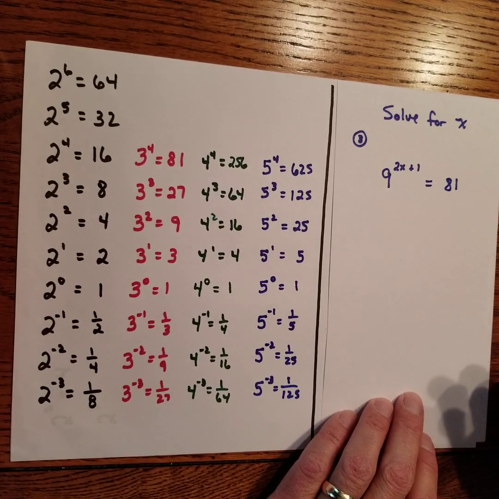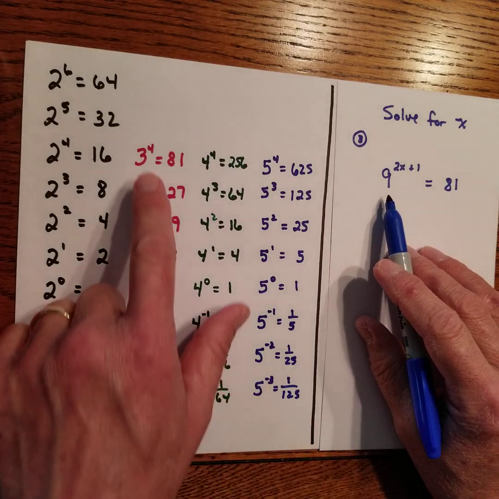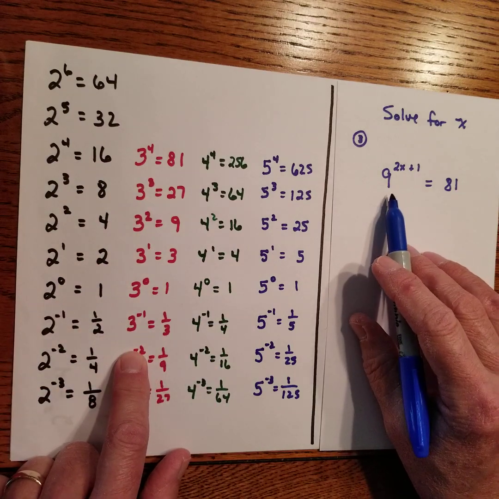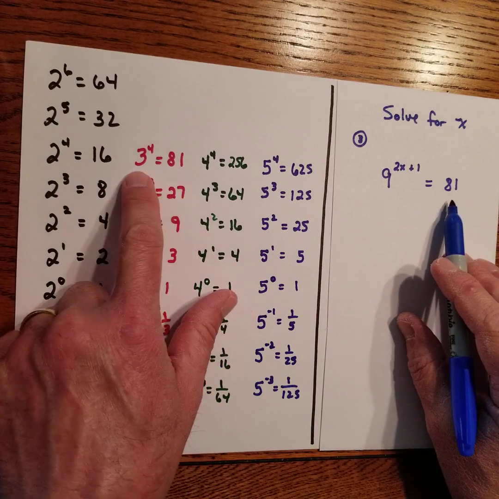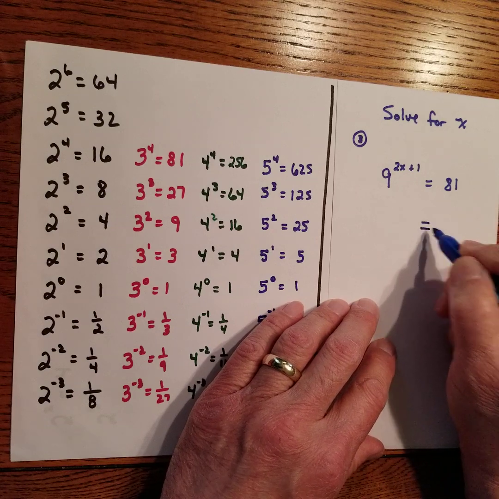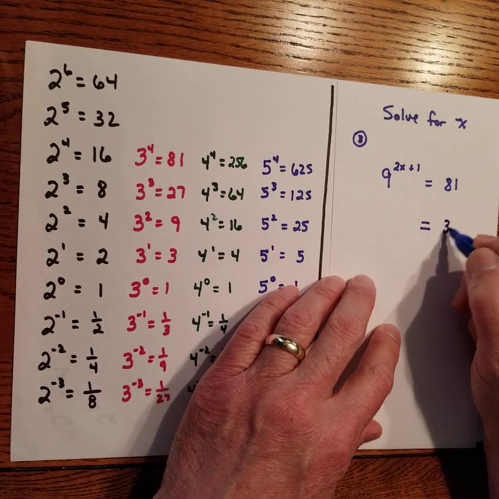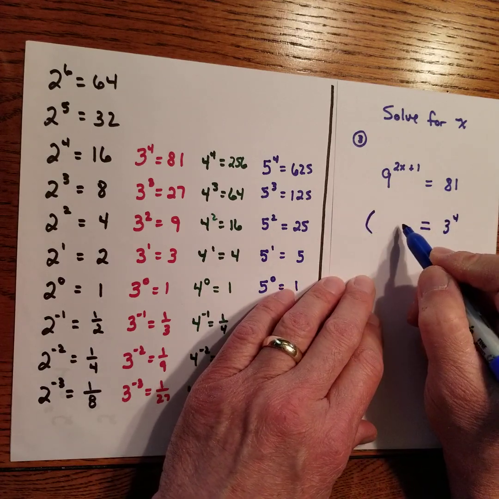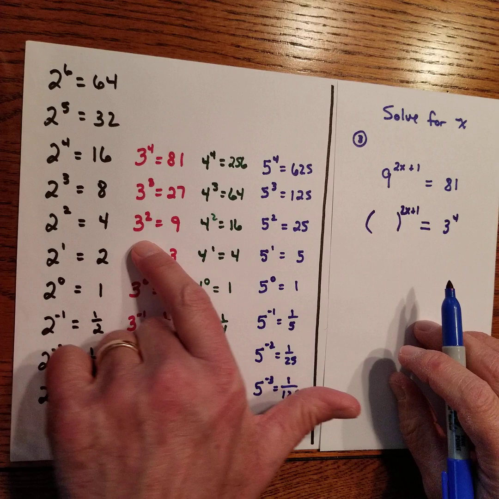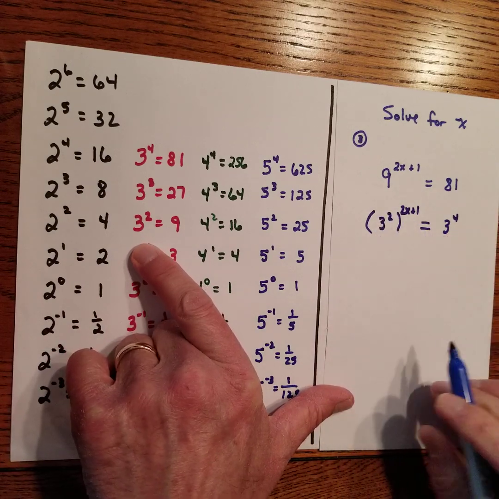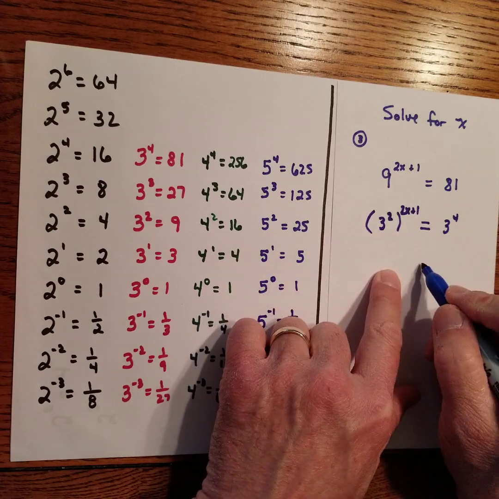See, now when I look at number 3, this problem is not about the number 81 or about the number 9. It's about the number 3. 9 is 3 to the second power, and 81 is 3 to the fourth power. Let's rewrite this problem using bases of 3. 81 is 3 to the fourth power, and 9 is 3 to the second power. Now, if these bases are equal to each other, then these exponents can now be equal to each other.